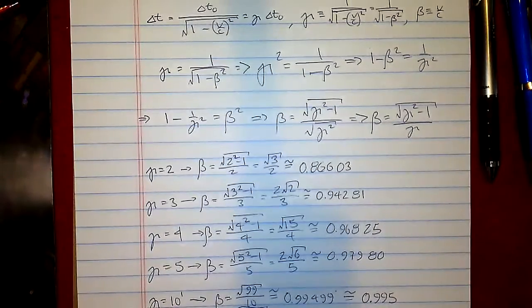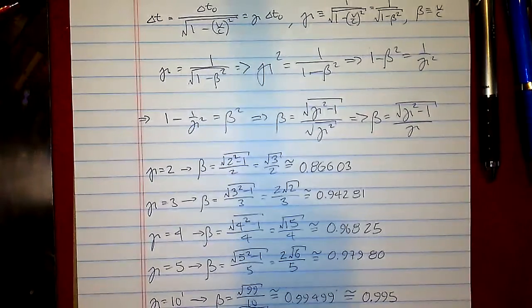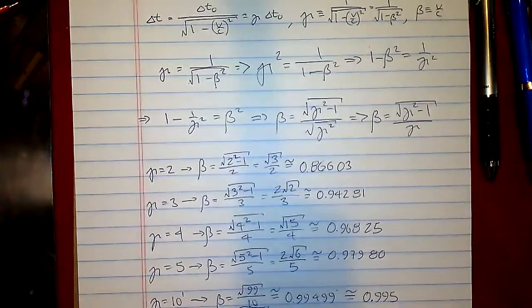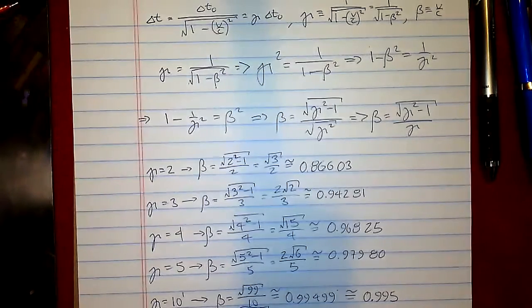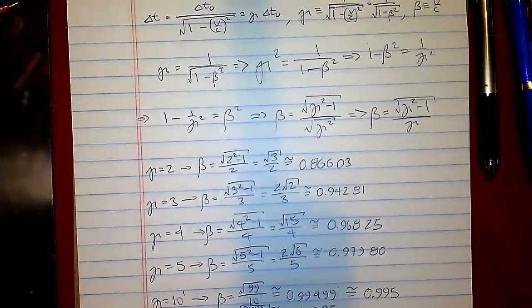Beta is approximately equal to 0.999999995. Gamma equals 10 to the 5th gives me beta is equal to 0.999999999995.